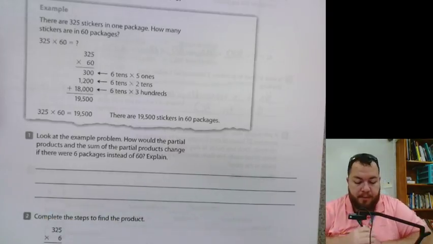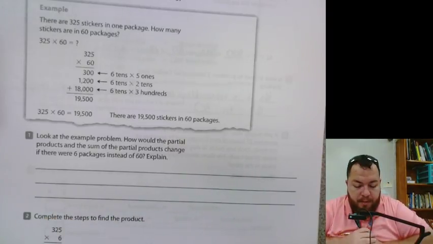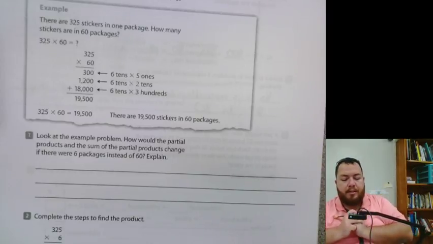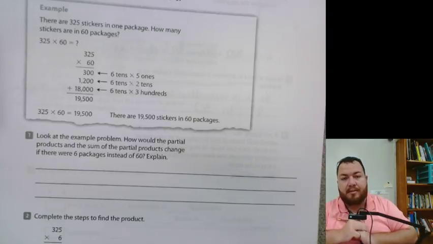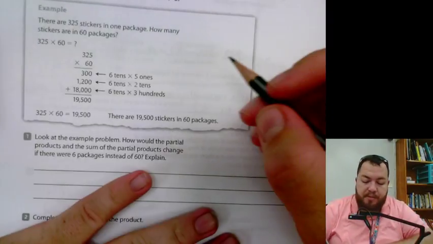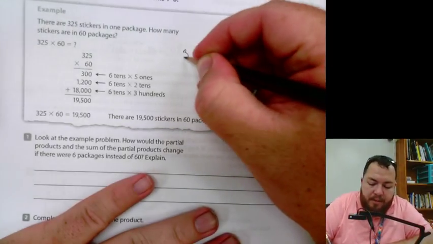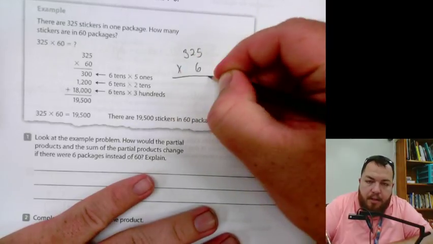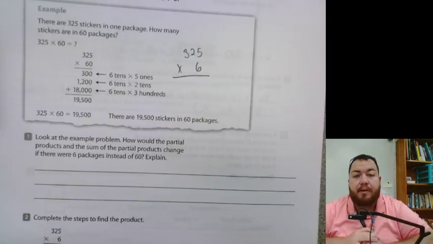Alright, so let's go to number 1 then. The question for number 1 is, look at the example problem. How would the partial products and sum of the partial products change if the packages were 6 instead of 60? So what it's basically asking us is if we did 325 times 6 instead of 325 times 60.